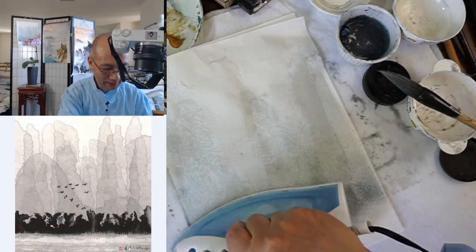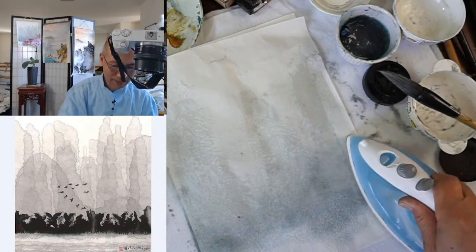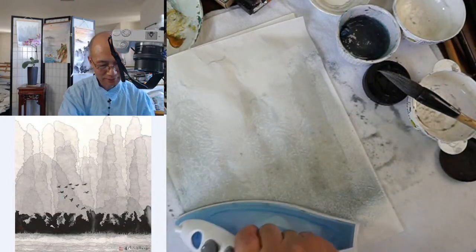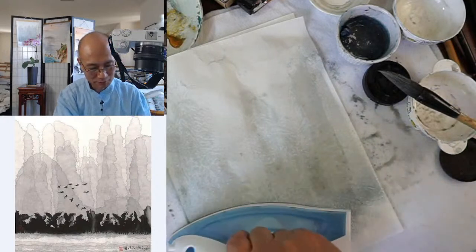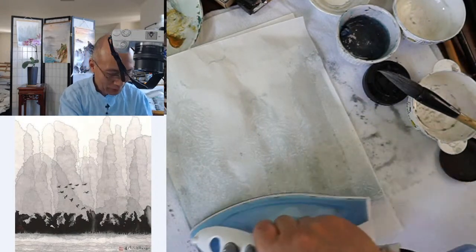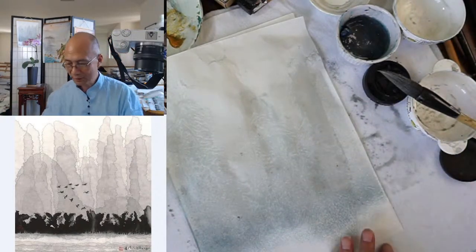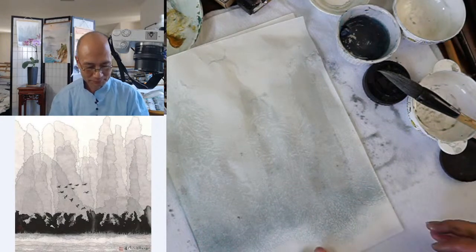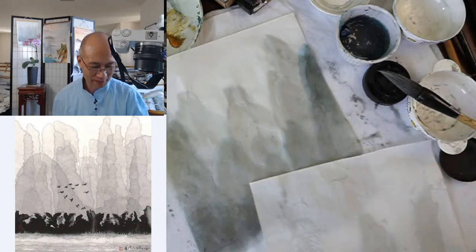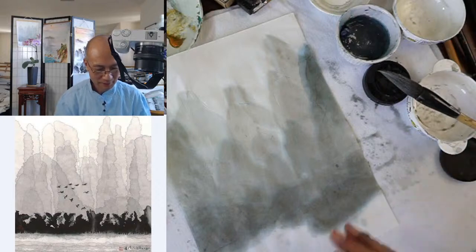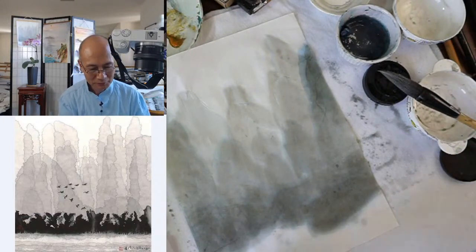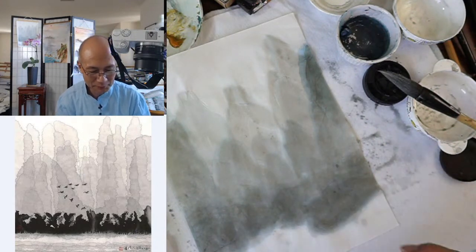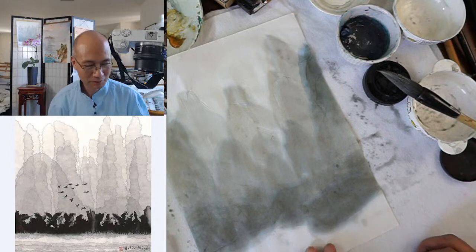Start from dry, and then wet. That really helps. Even if you paint with a wet brush, you should still think about the structure under it, so you don't just paint without the bone. That's the bone of it, the dry part.